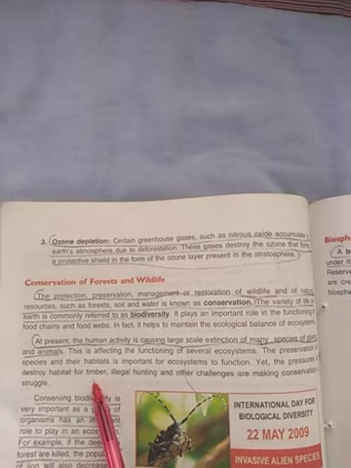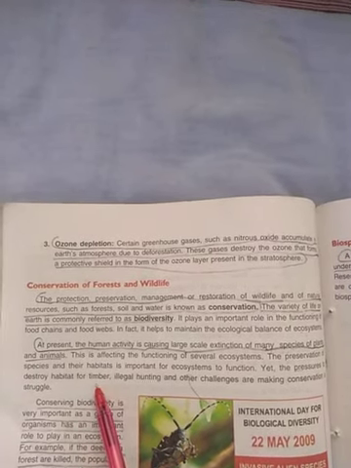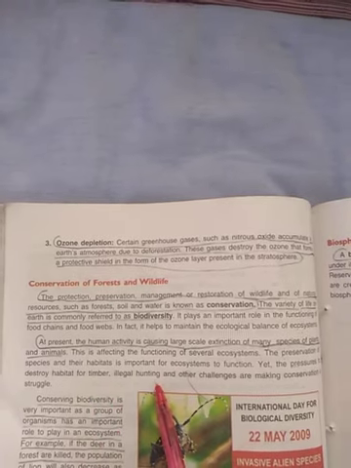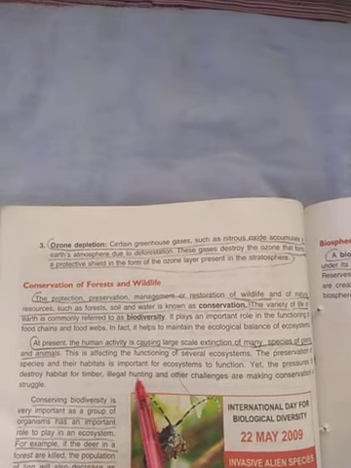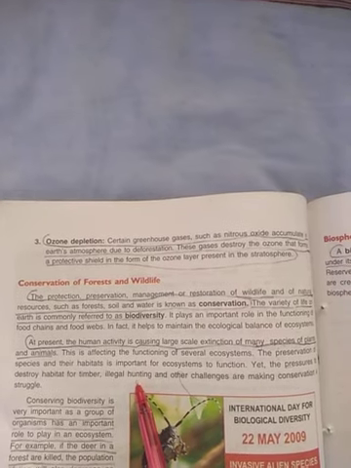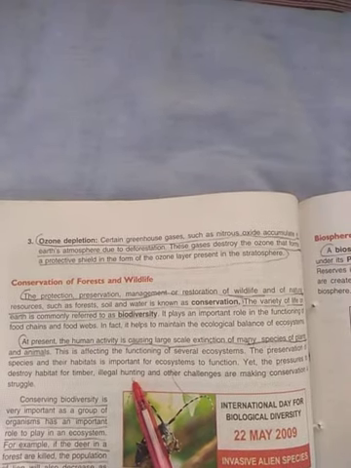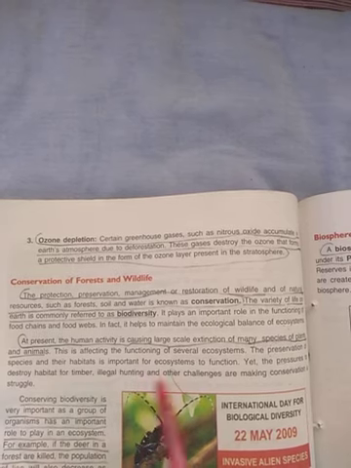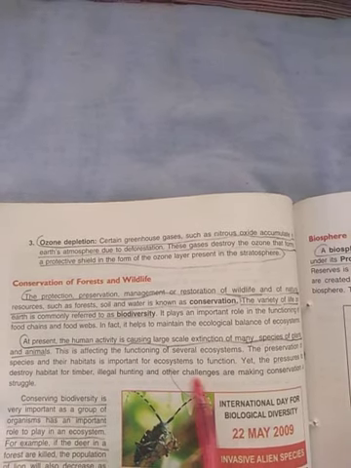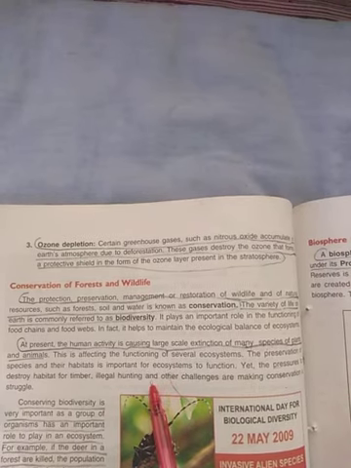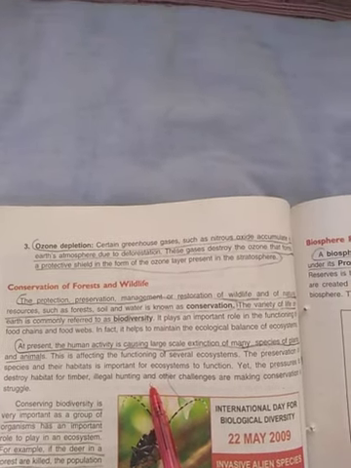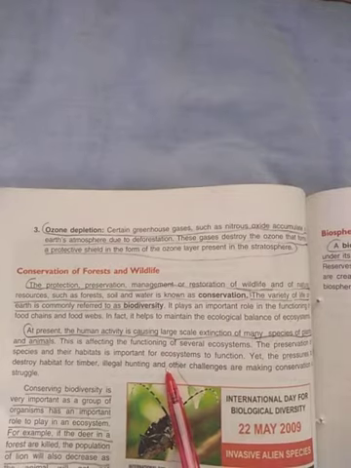In this way, indirectly they will destroy the habitat of the species. Illegal hunting: animals are hunted for various means. Their skin is used for various purposes. All these activities lead to the destruction, or we can say the extinction, of the species as a whole, right?